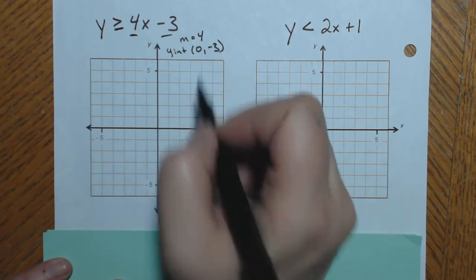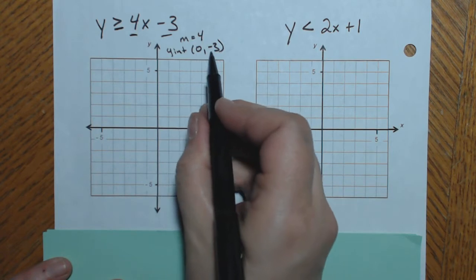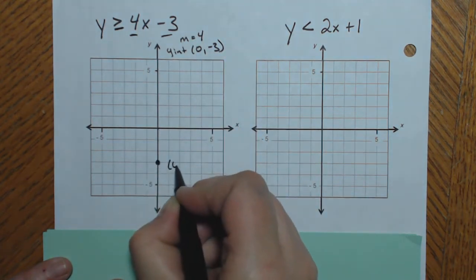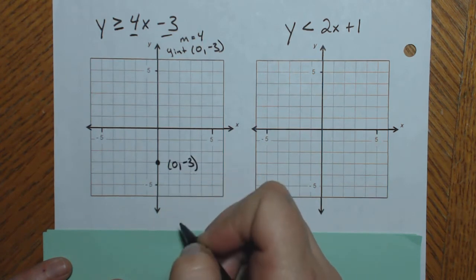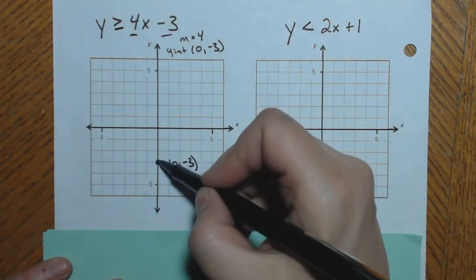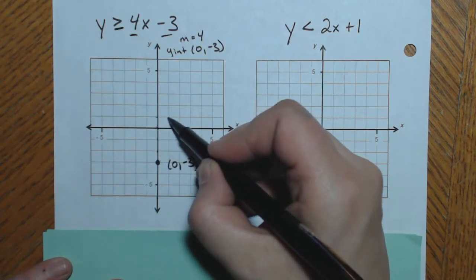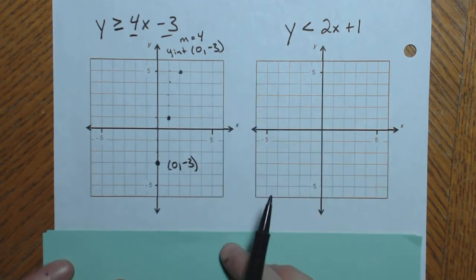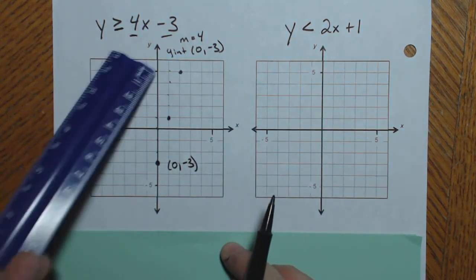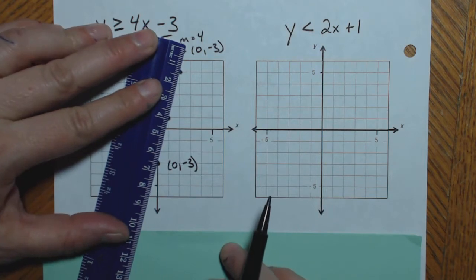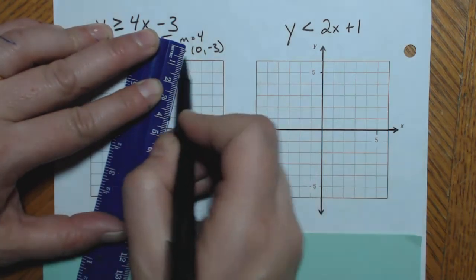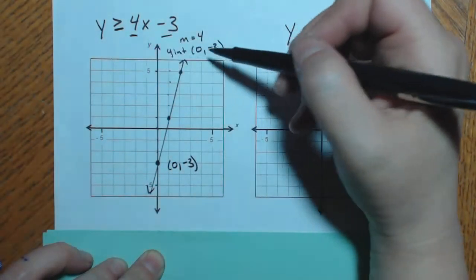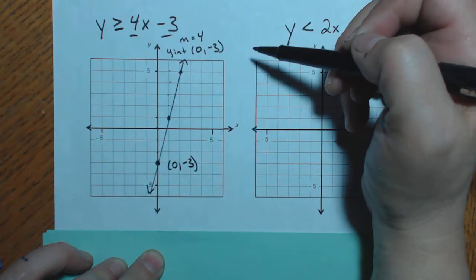So I'm going to use those two pieces of information to graph the line. So I go to (0, negative 3), and I want a slope of 4, which means go up 4 over 1, and that will give me points on my line. Then I'm going to connect the points and draw my line. So far, this is exactly like just graphing the line y equals 4x minus 3.